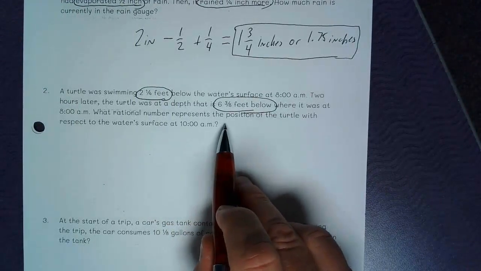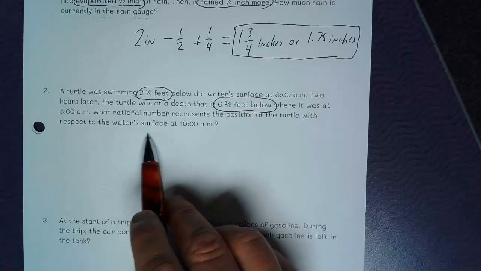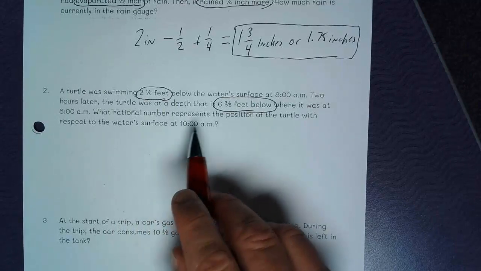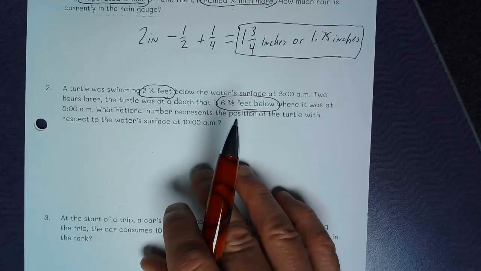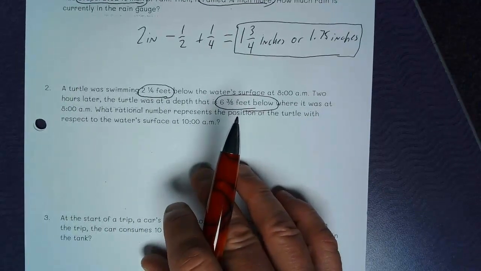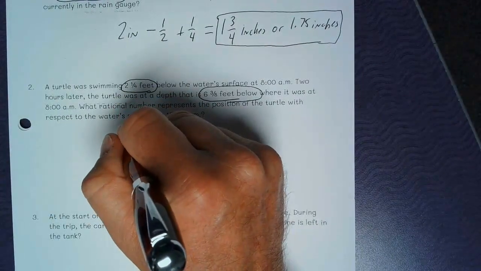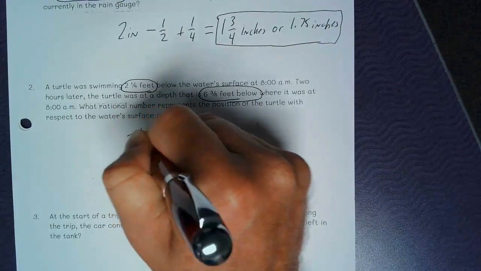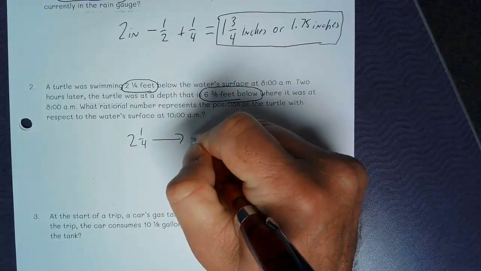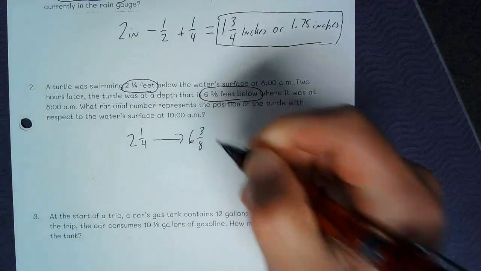Which rational number represents the position of the turtle with respect to the water surface? Basically, it wants to know how far the turtle went down after 8 a.m. All right, so here's question 2. He went from this depth to this depth.